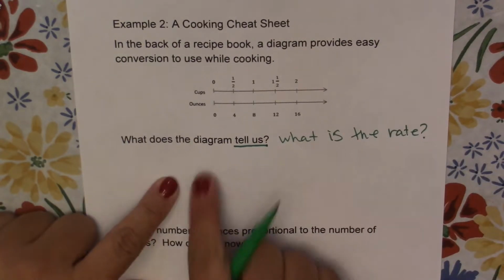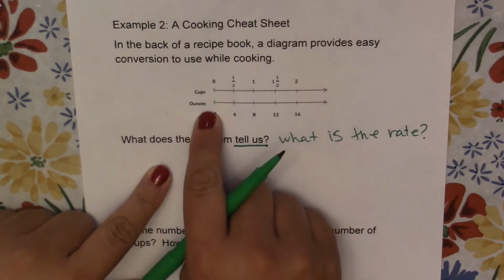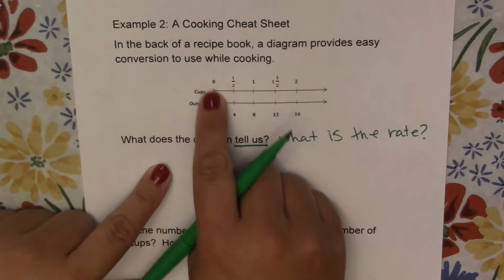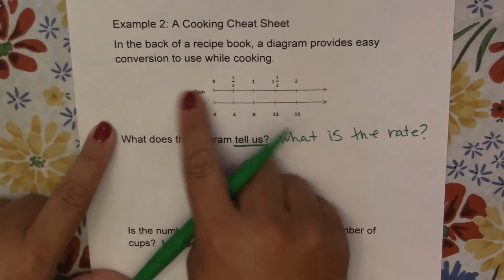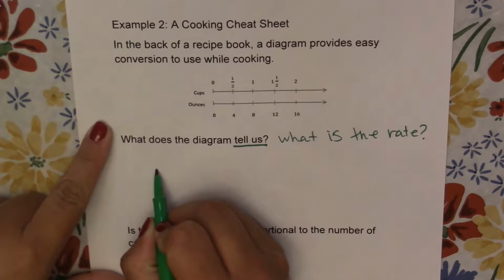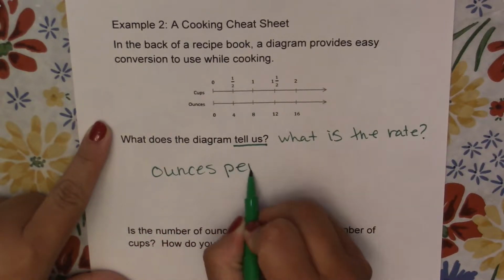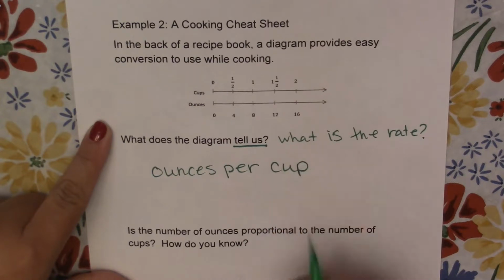All right, so if we look at this, we would be wanting to find the amount of ounces per 1 cup. Our amount of ounces per 1 cup. So we're going to put ounces per cup.